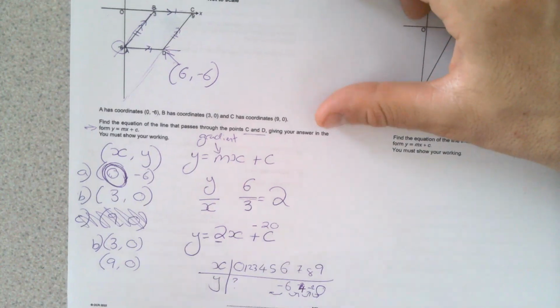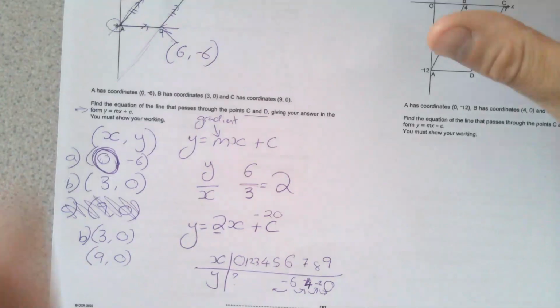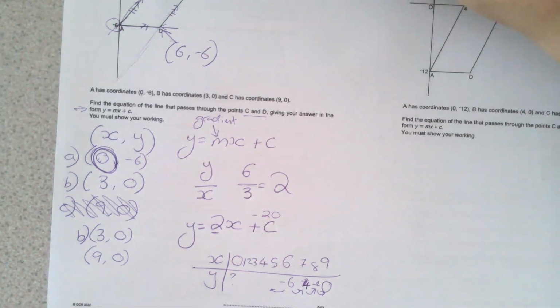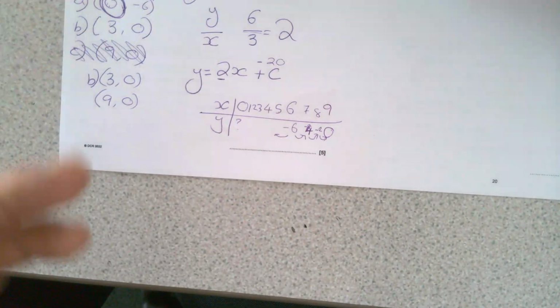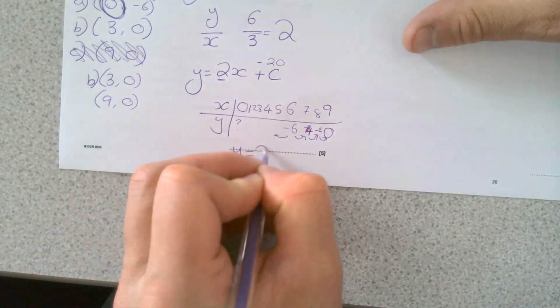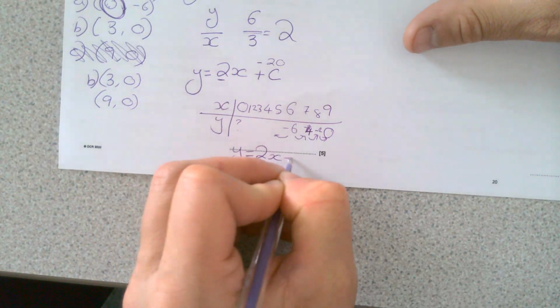So my gradient then becomes, sorry, not my gradient, my intercept then becomes y equals 2x minus 20.